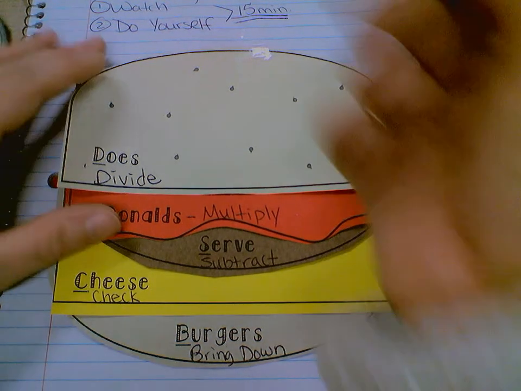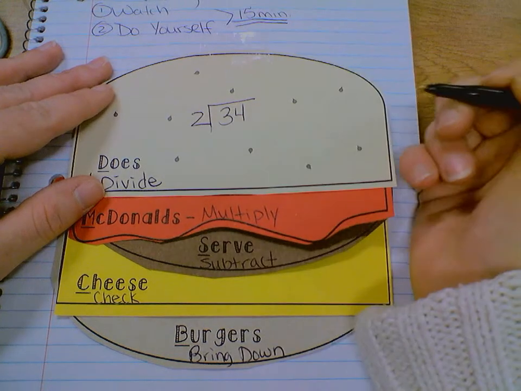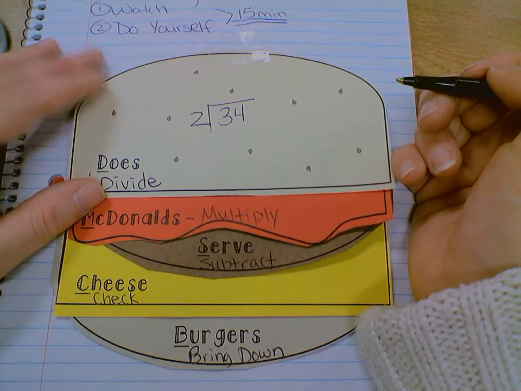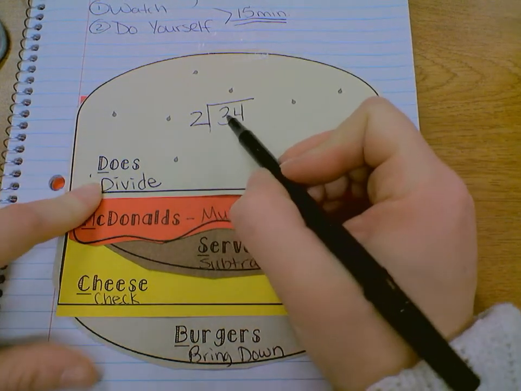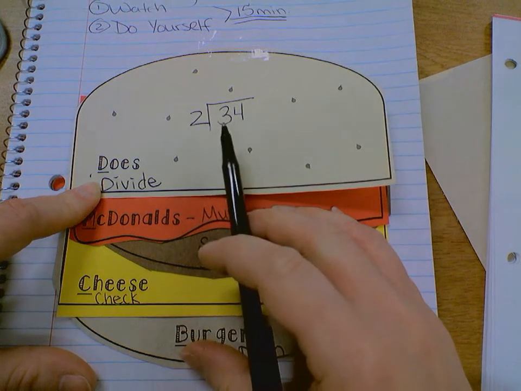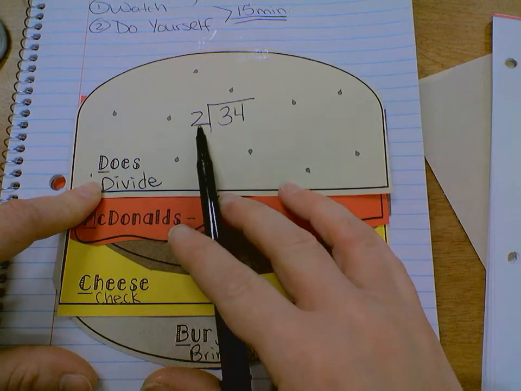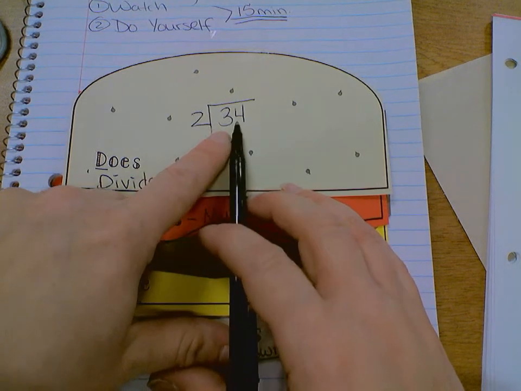Okay, here's how it works. Let's say we have a division problem like 34 divided by 2. Okay, so first I'm going to divide. Does, or how many times will 2 go into 3 is how you think about it. How many times does 2 go into 3?